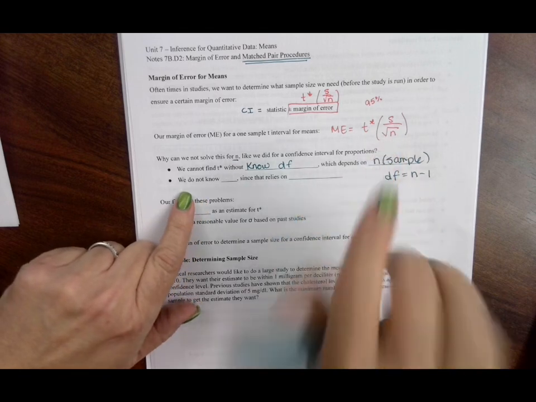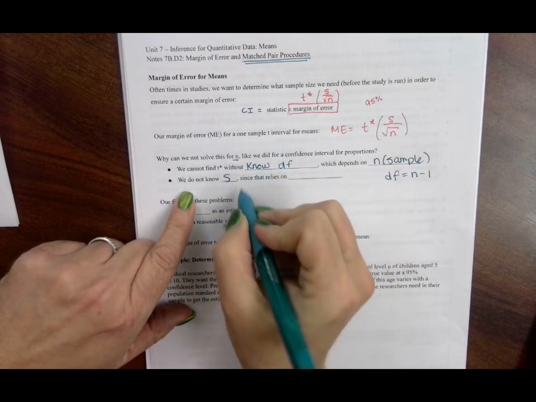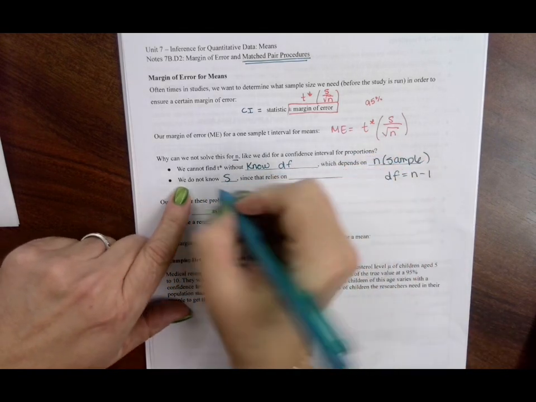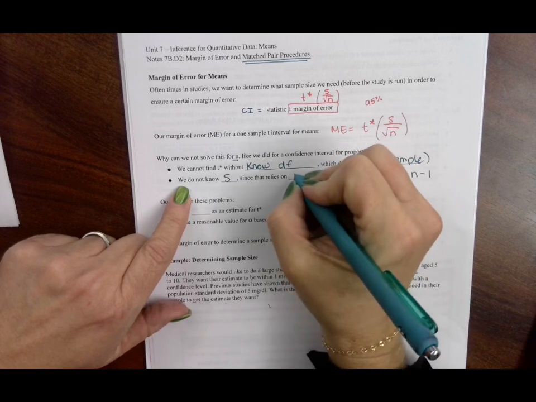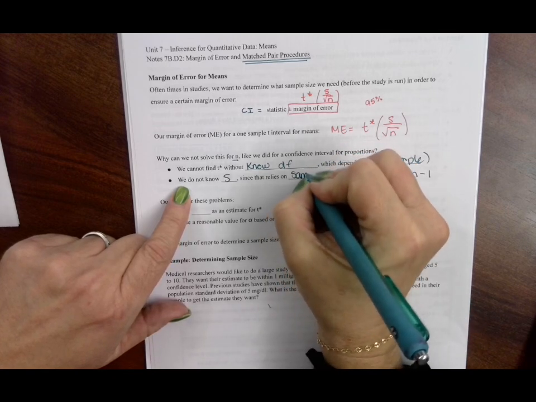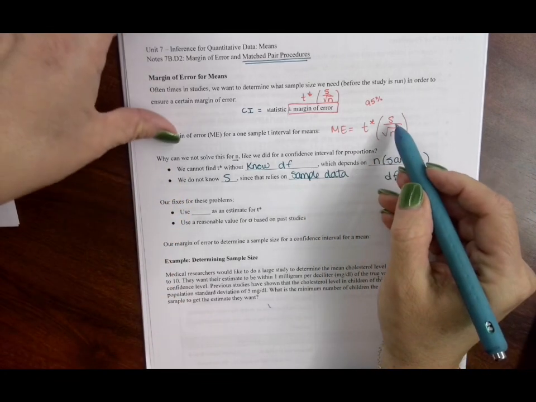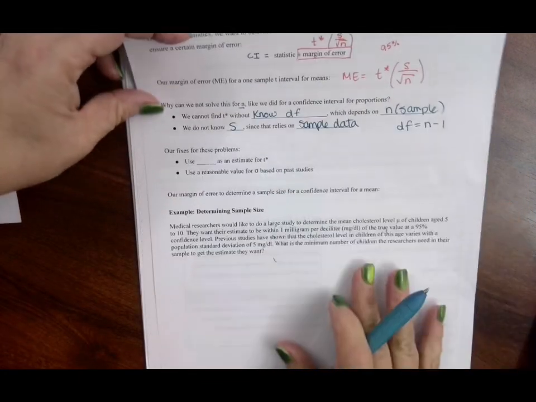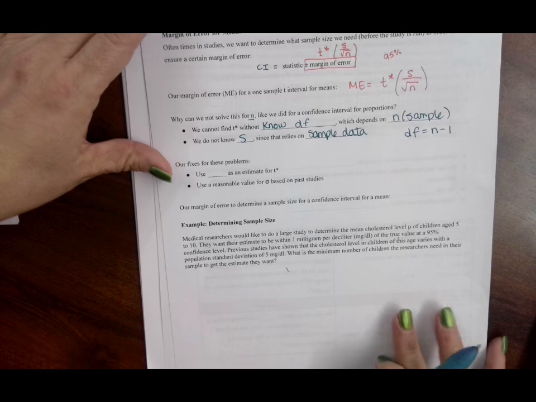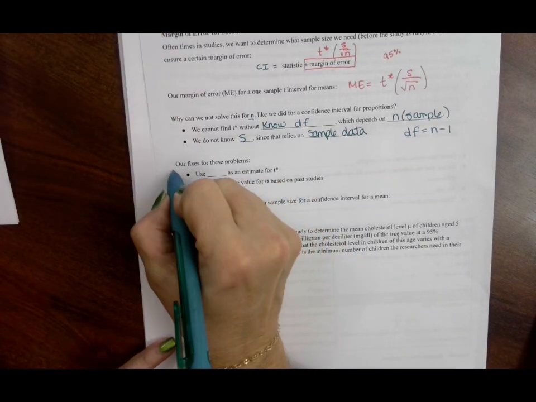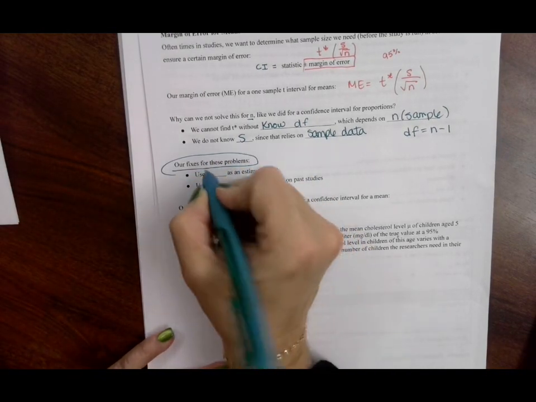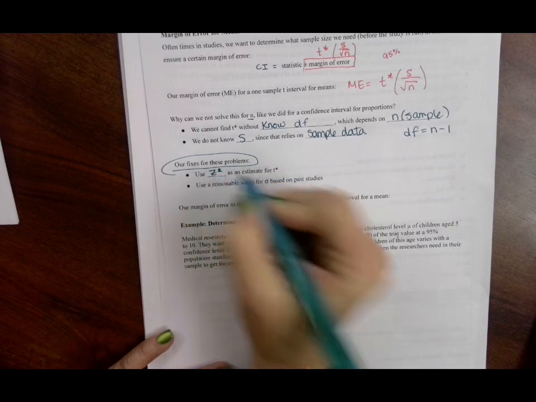We also do not know S, since S relies on our sample data. If we don't know N, then we can't find our S. So we have a couple of assumptions that we're going to use for this. When this happens, we are going to go back to Z star.